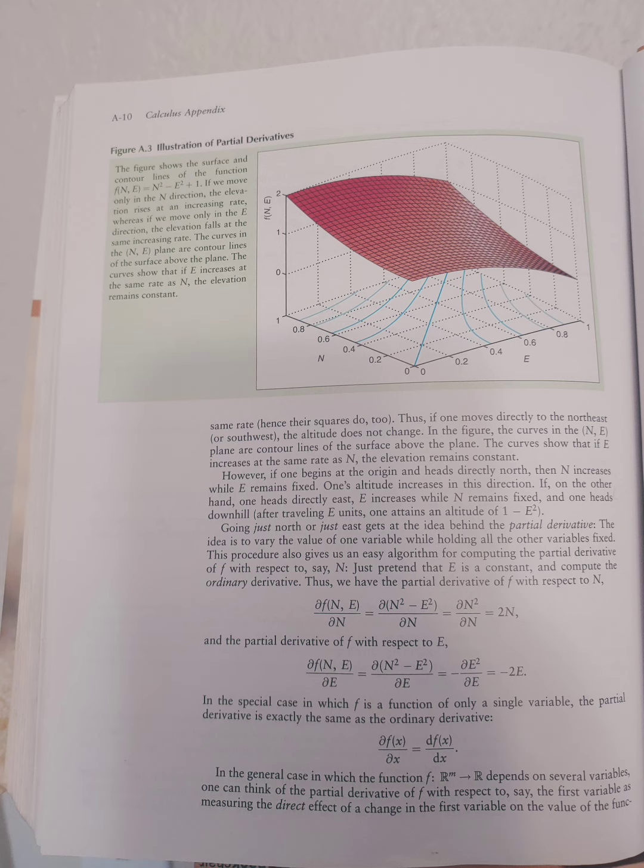Just as the derivative of an ordinary derivative is called a second ordinary derivative, there are also higher order partial derivatives. For example, the partial derivative of g(x₁, x₂) with respect to x₁ is written as ∂g(x₁, x₂)/∂x₁.